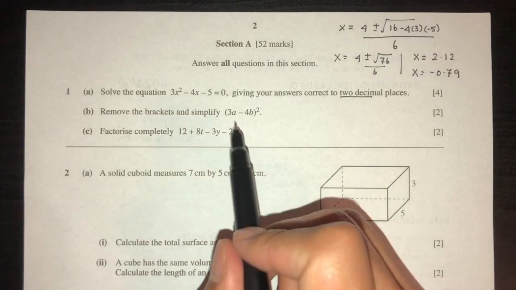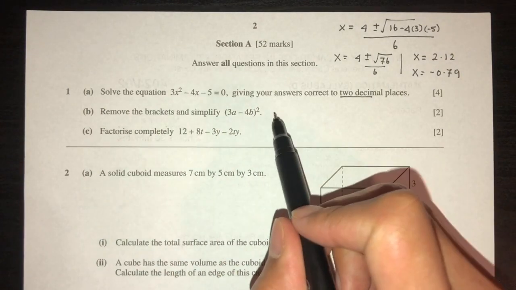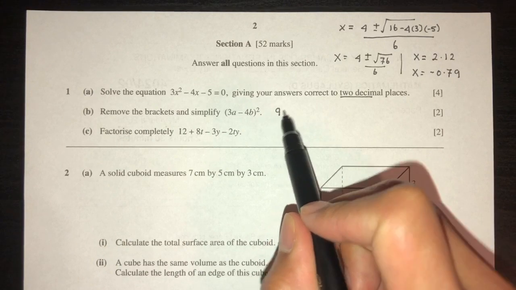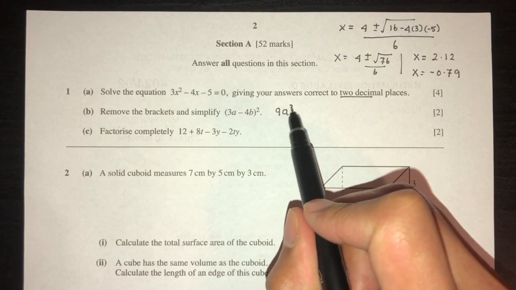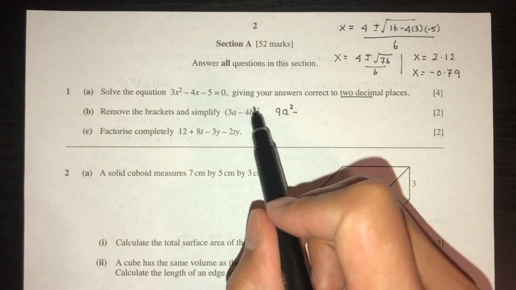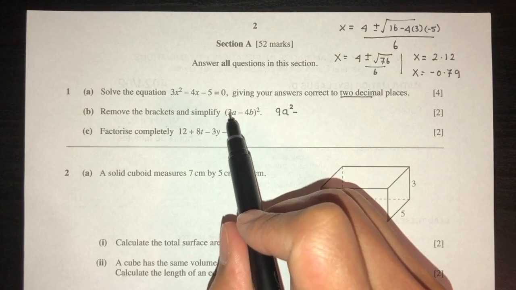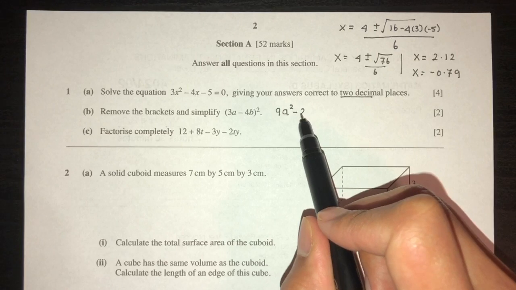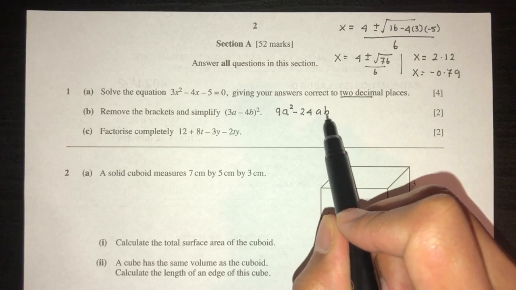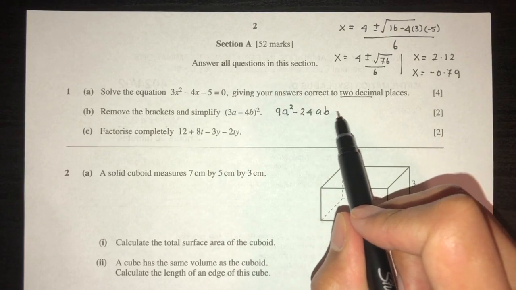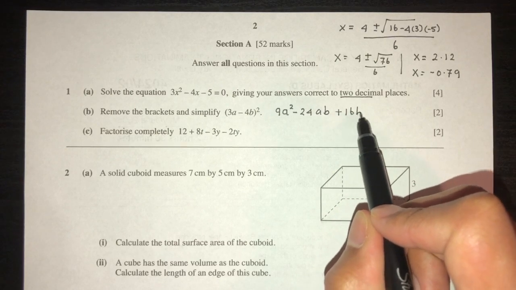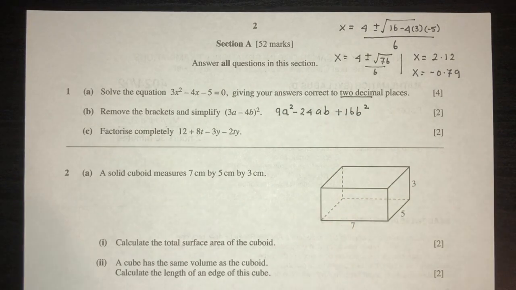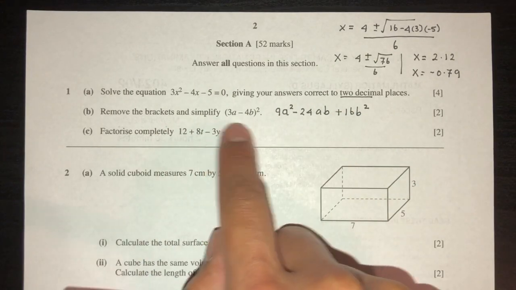Now remove the brackets and simplify. So expand this, you will have 9a squared minus, so 2 times 3, 6 times 4 is minus 24ab, and that will be plus 16b squared. So this will be the expansion of the brackets.